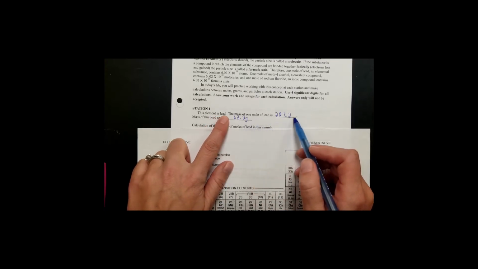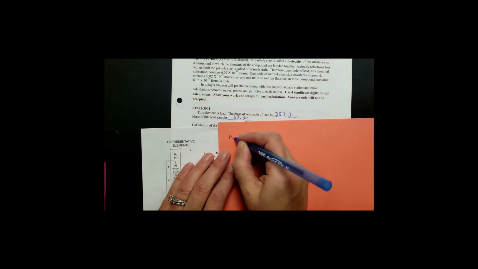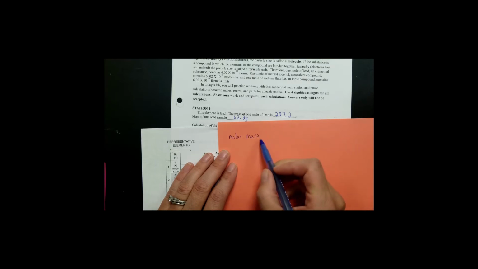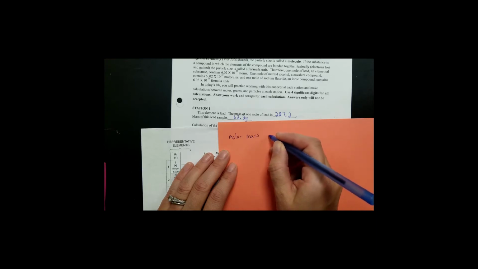Now what about this first part up here? It says the mass of 1 mole of lead is. So how do I figure that out? How did I get that 207.2? Well, when it asks for the mass of 1 mole of lead, what it's asking for is the molar mass. So what is molar mass? Molar mass is the average atomic mass that we find on the periodic table, and its units are grams per mole.